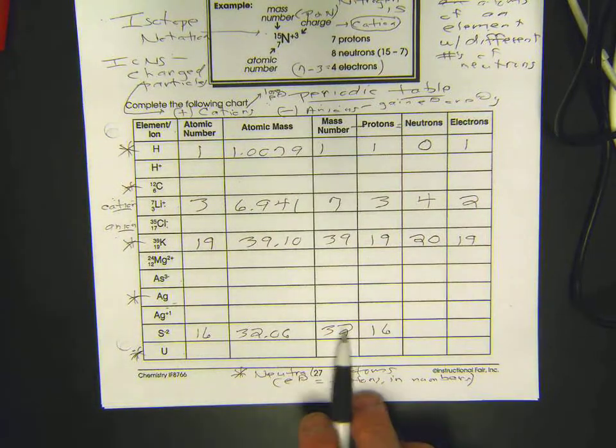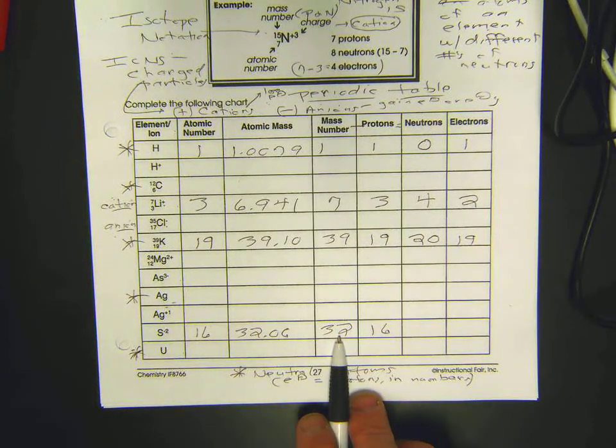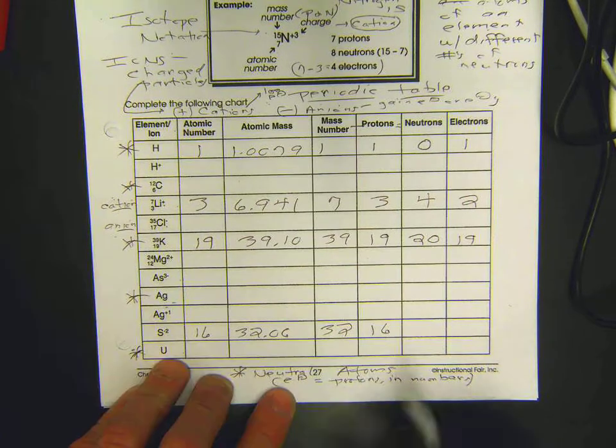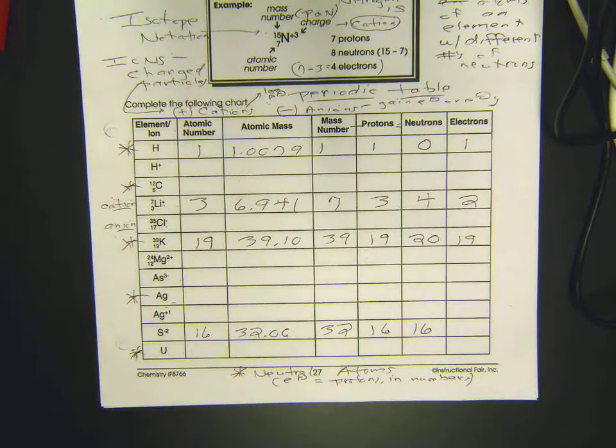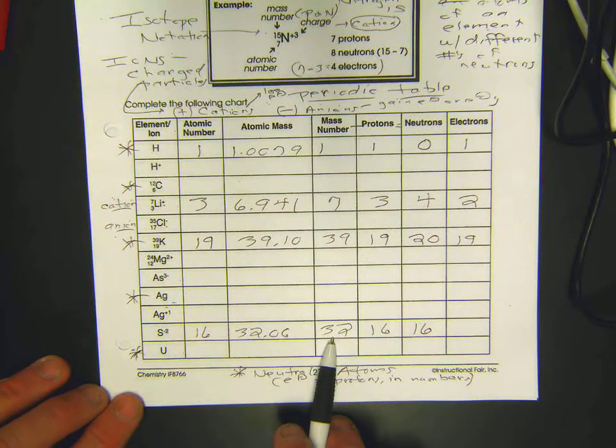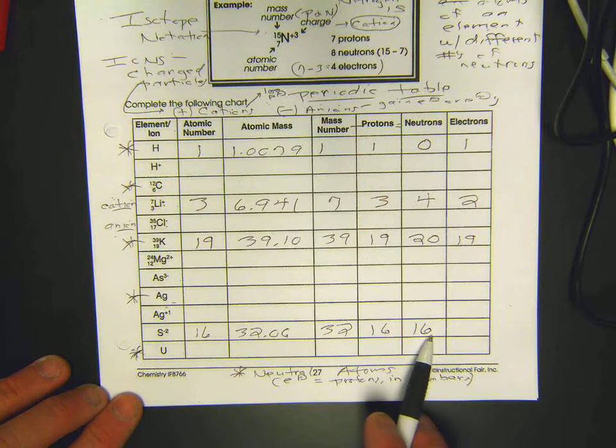So now I have 32 protons and neutrons. If I subtract 16 protons from the 32 protons and neutrons, I actually get 16 neutrons. So protons and neutrons minus protons gives me neutrons.